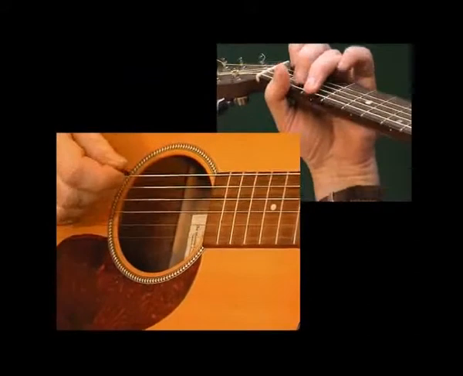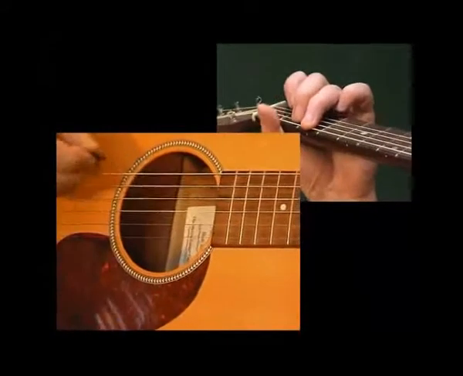And then into the strums themselves, there's not much to say. It's more a case of watch and look what happens.